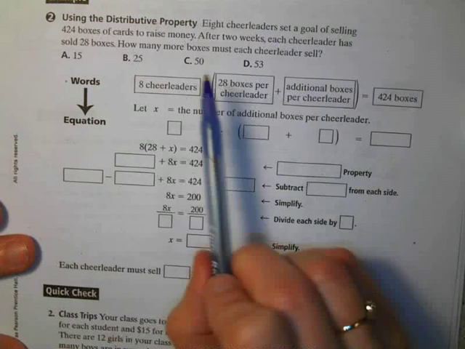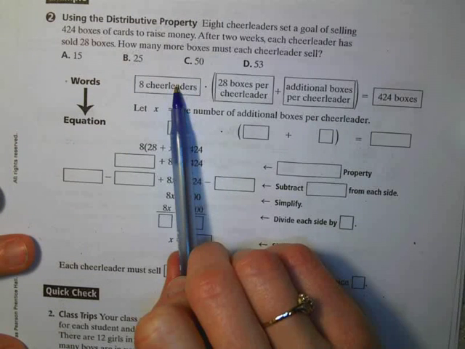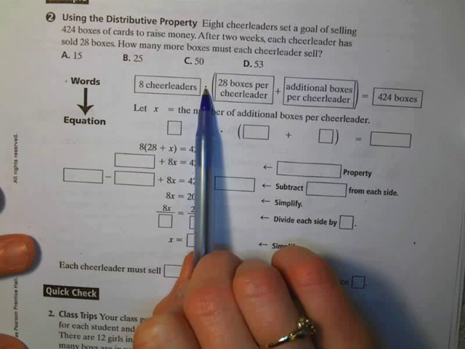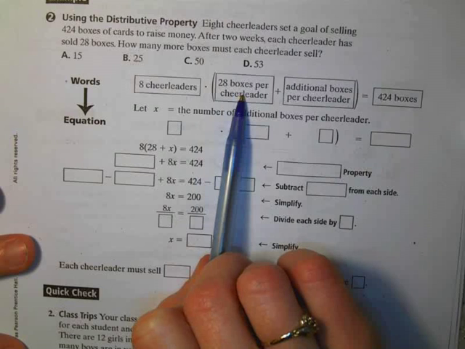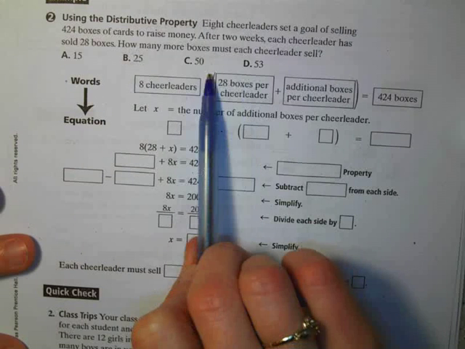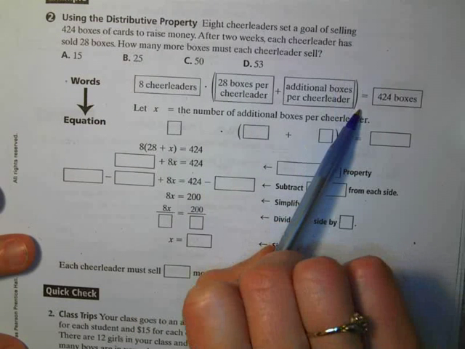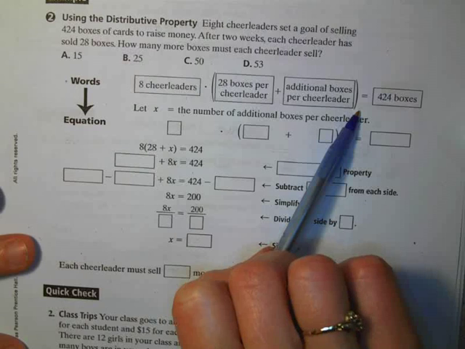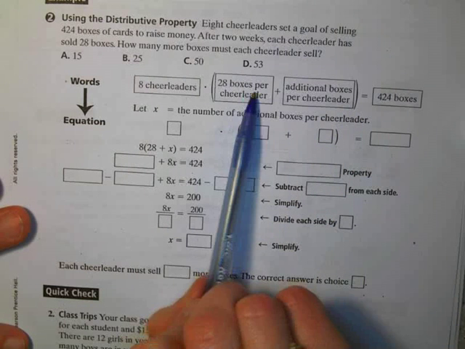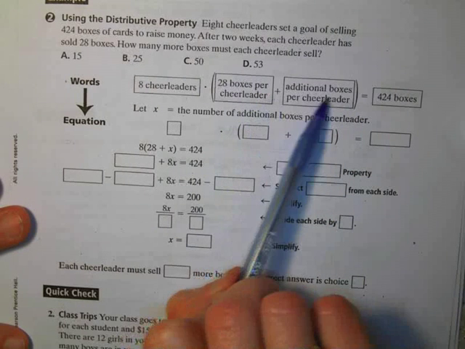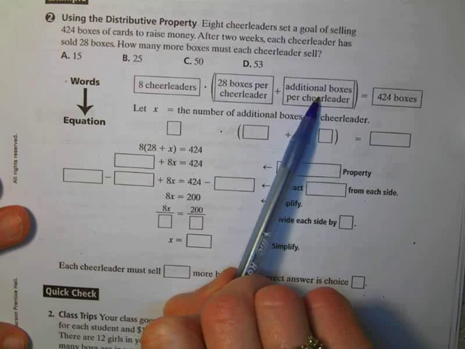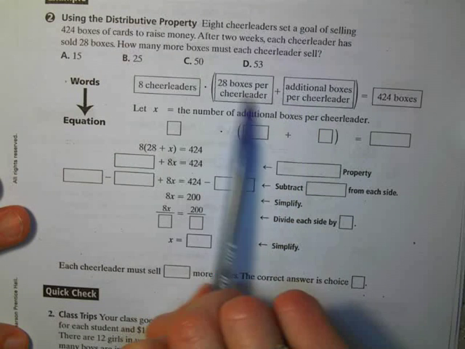Okay, and again, you have multiple choice here, but let's put the problem together. We have 8 cheerleaders, and multiply that by 28 boxes. Actually, this is done using the distributive property. 28 boxes already sold, plus the additional boxes that need to be sold.